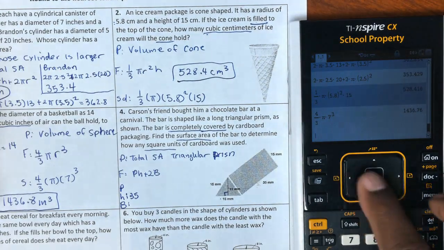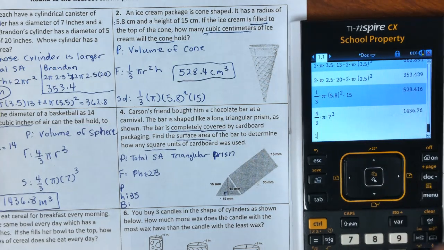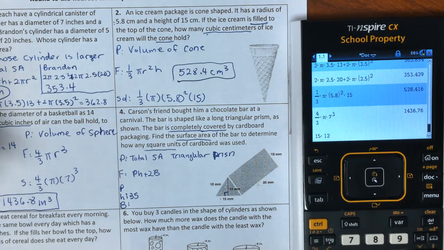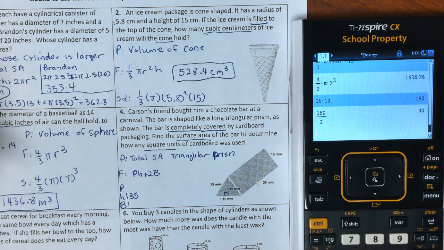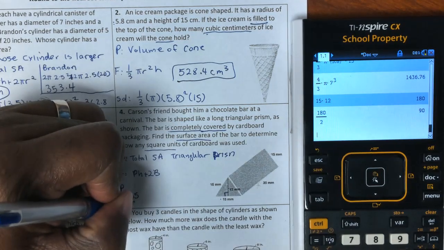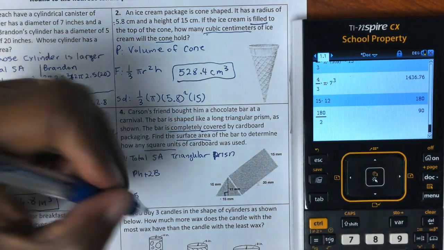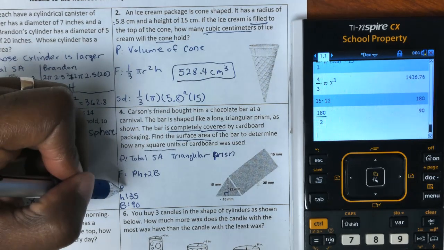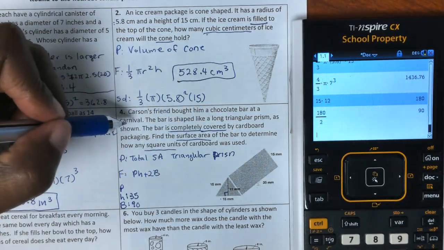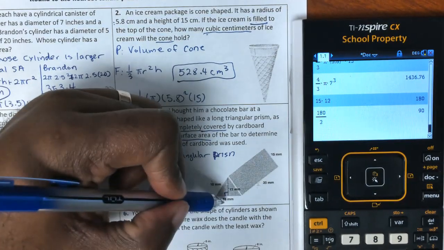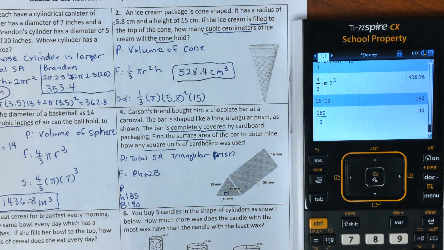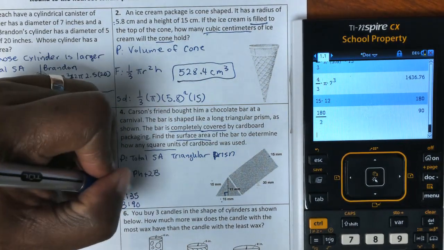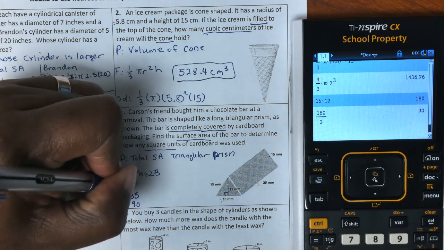The base area would be base times height. Okay, so 15 times 12. But it's a triangle, so we need to divide by 2. So that means B is 90. 2B is 180. Okay, so then our perimeter, it's an equilateral triangle because of 15, 15, and 15. So that's 15 times 3, or perimeter is 45.